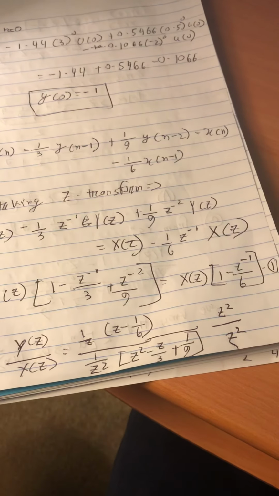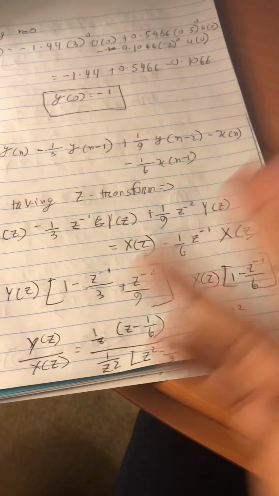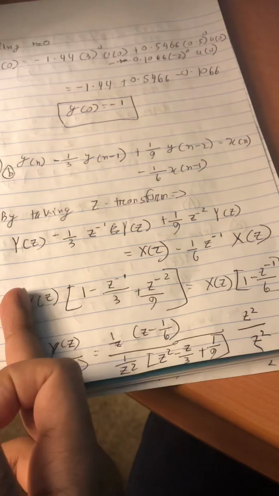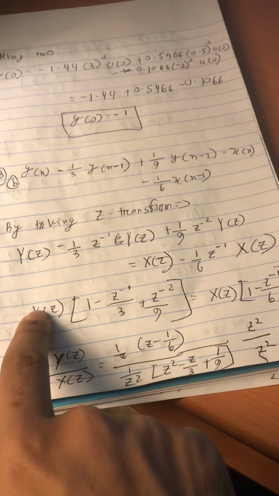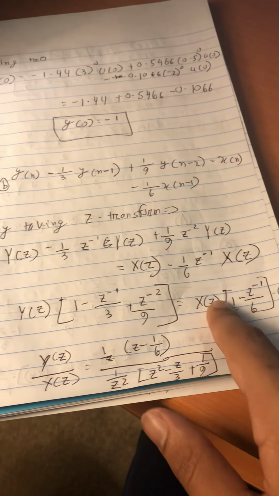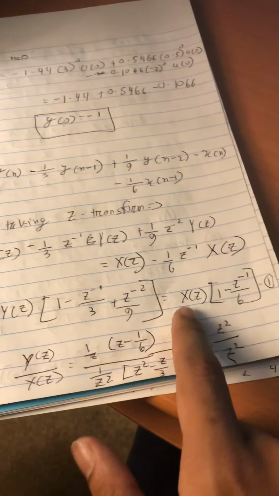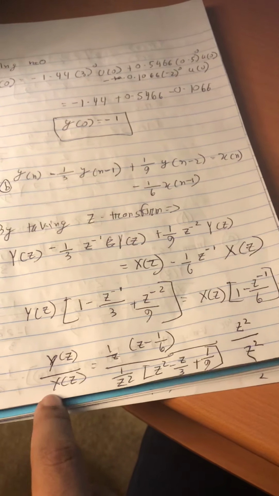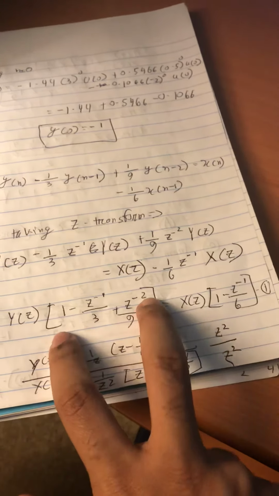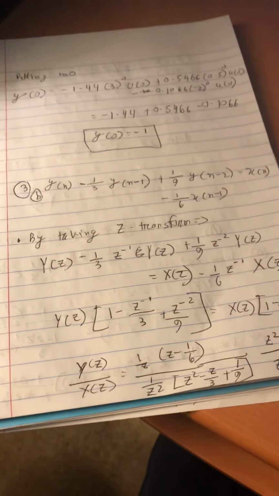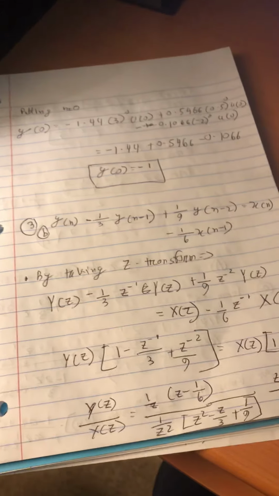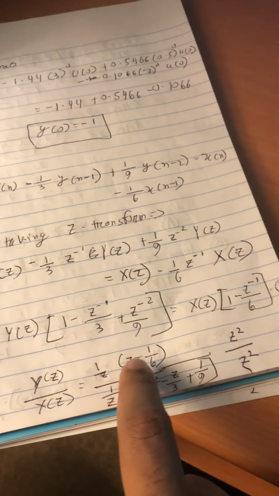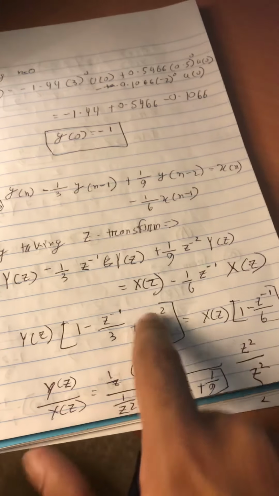Now what I'm doing is a simple step. I'm just getting Y of z by itself on one side and X of z on the other side, factoring out the Y of z and factoring out the X of z. Then I'm gonna move this part to the right side. What I want to get is Y of z divided by X of z, which is the H of z, or my system response. And this part will go on the top.